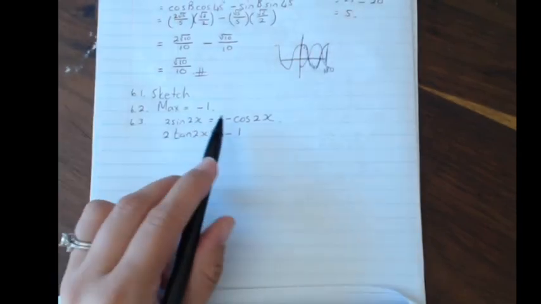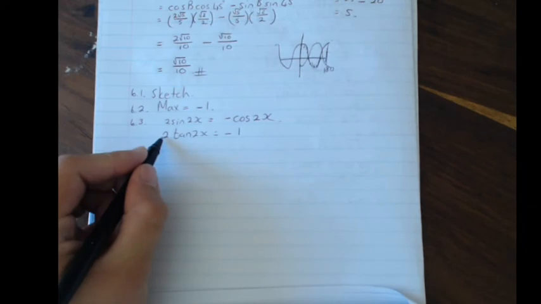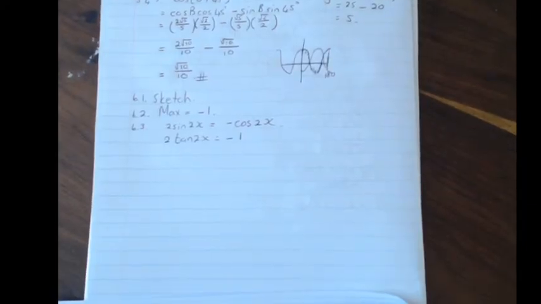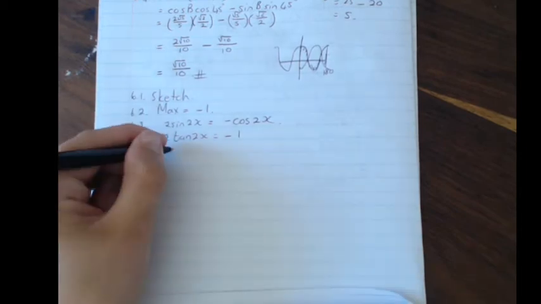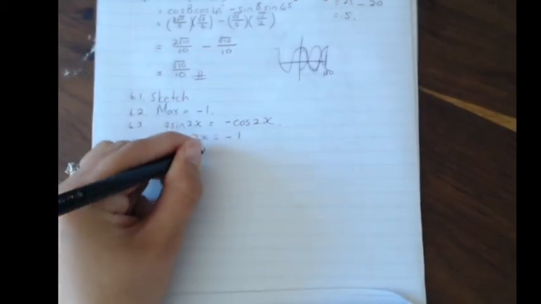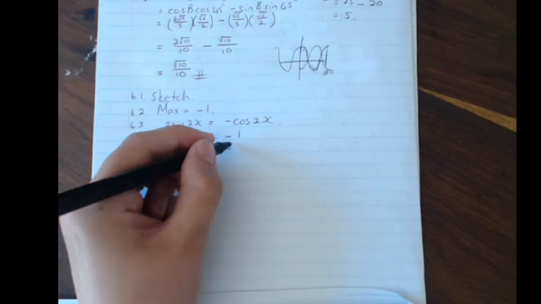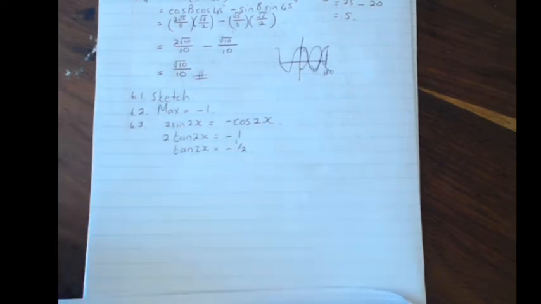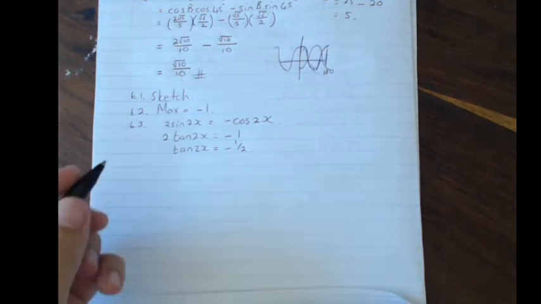So I divided both sides by cos 2x to produce this, and now I can just divide by 2. Okay, tan 2x is -1/2.